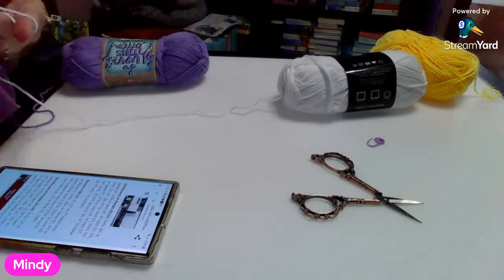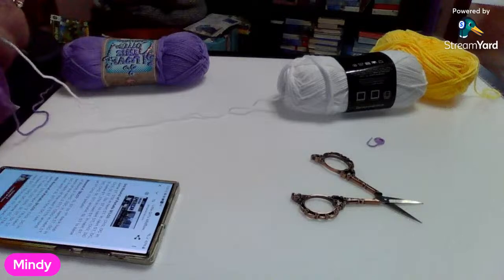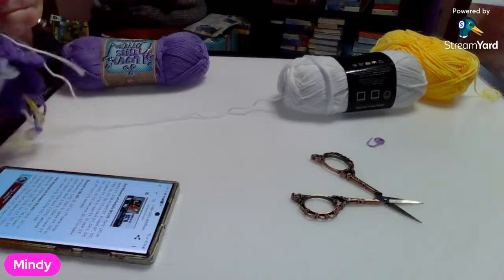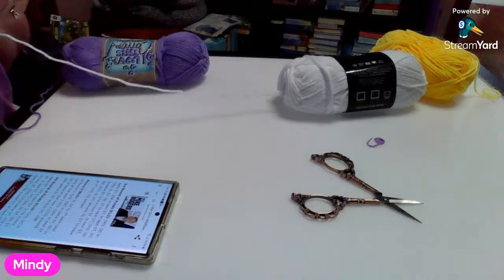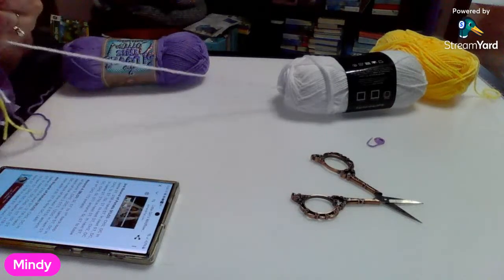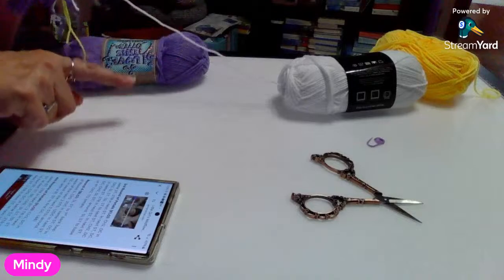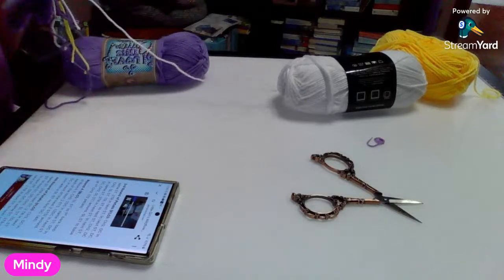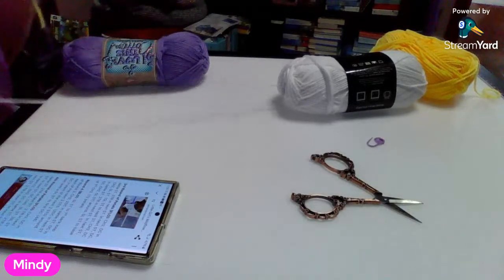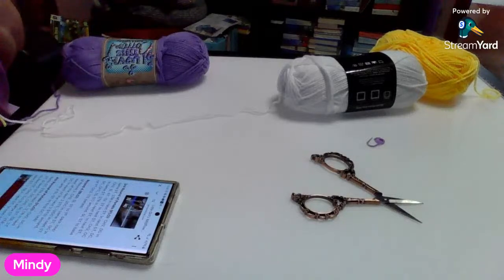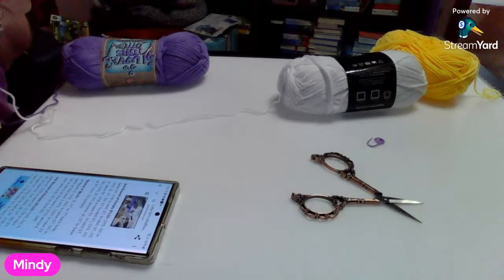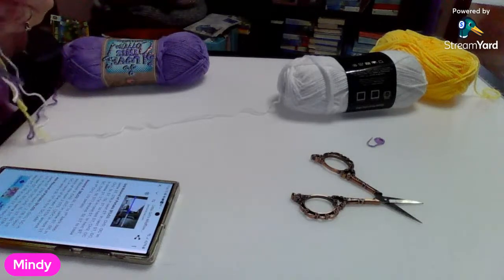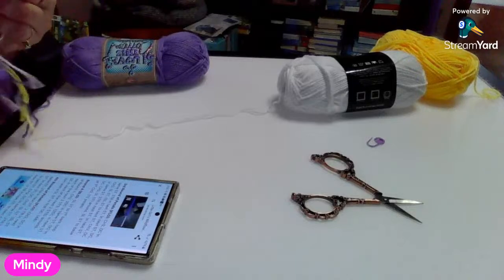Okay. Double in that one. I know what's going to happen. So we've done 2 in the first stitch. Then we did 1, 2 more. And now we're going to do 2 double in the next stitch. Okay. 2 double in the next stitch. 1, 2.